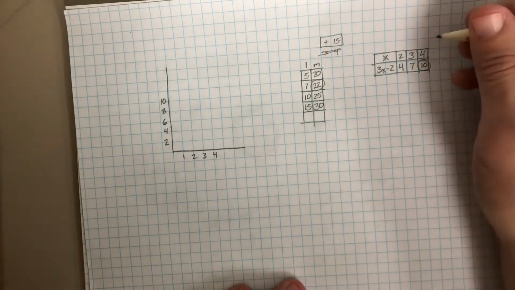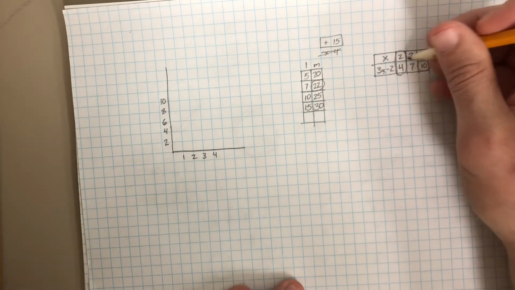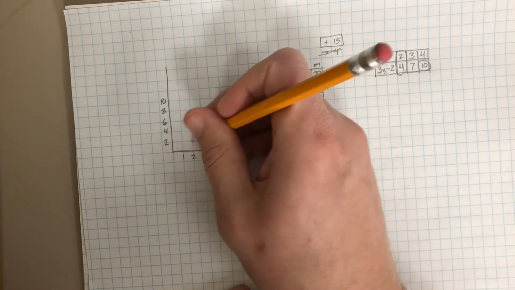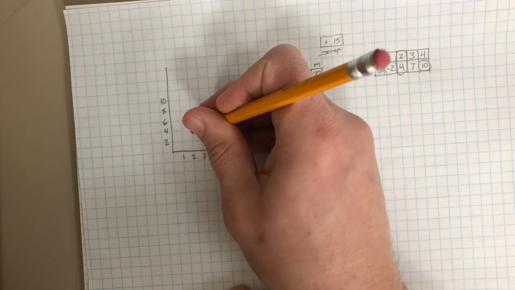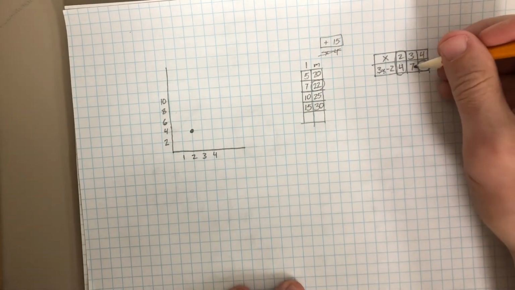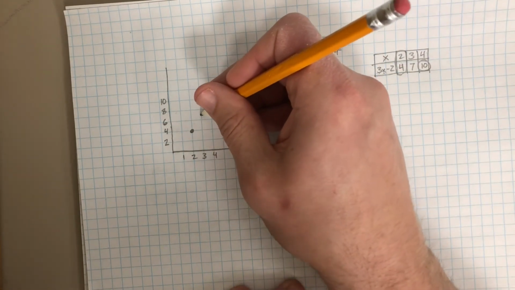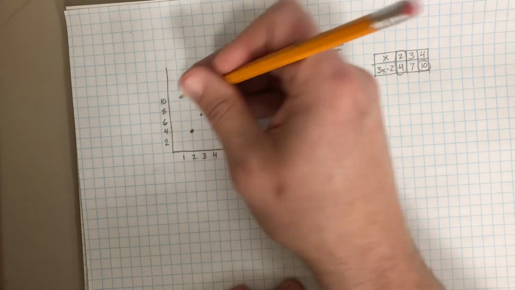Now to graph this, I have to find the point here, which would be 2, 4. So point 2, 4 is the first point. The second one is 3, 7. 1, 2, 3, and then up to 7, which comes between 8 and 6.